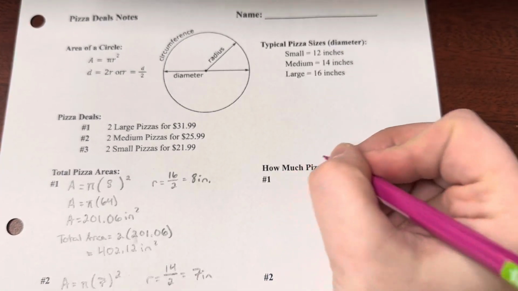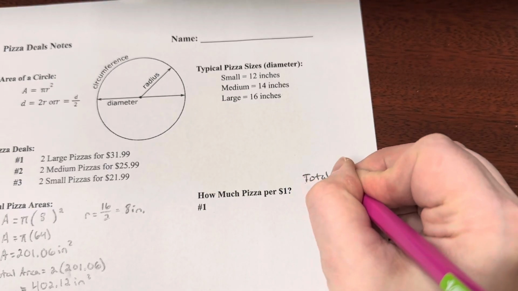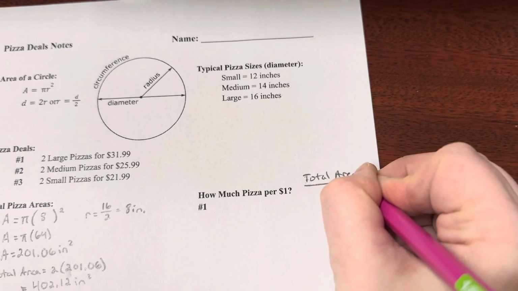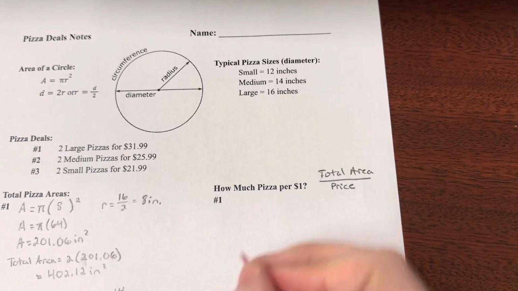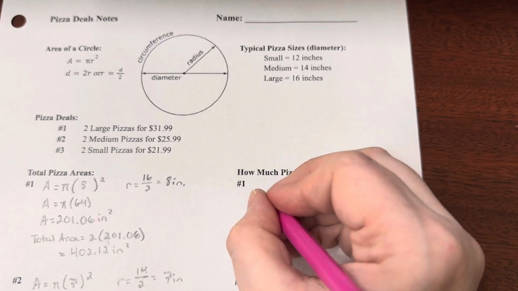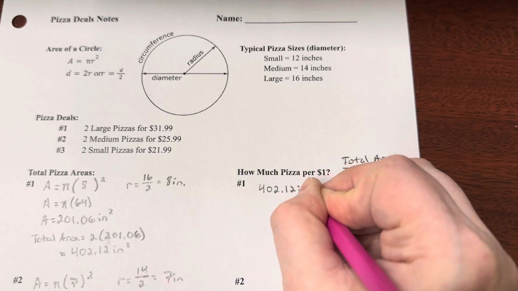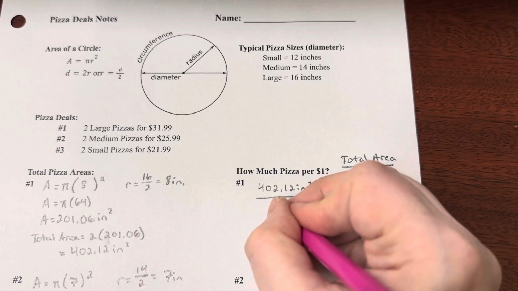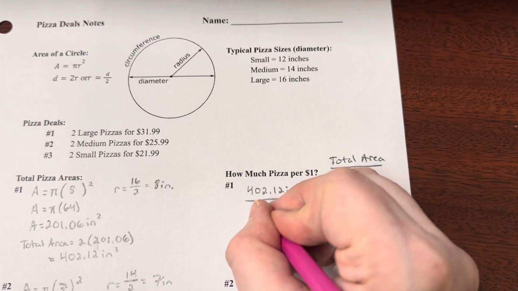All right, so we are trying to find total area divided by price. All right, that's the ratio that we're calculating. So my total area for this first one was 402.12 inches squared. And I was dividing it by the price for the 2 large pizzas, which is $31.99.